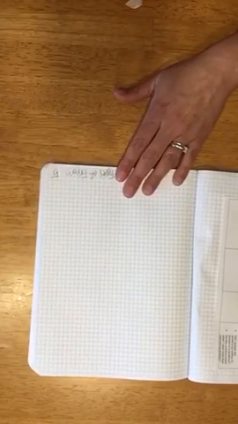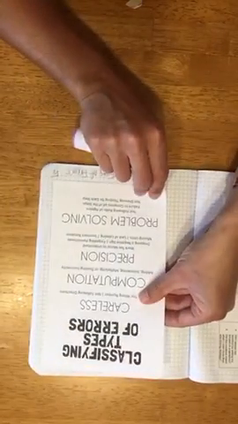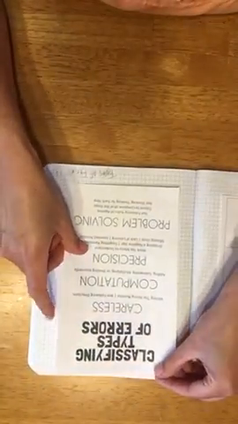And then our types of errors on the right-hand side, page 5, looks like this. Again, put a little glue on the back side and then glue that right in.